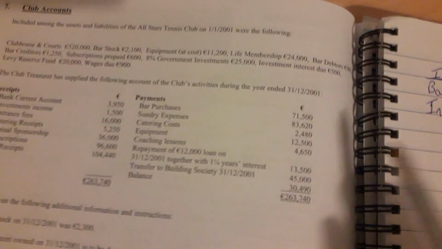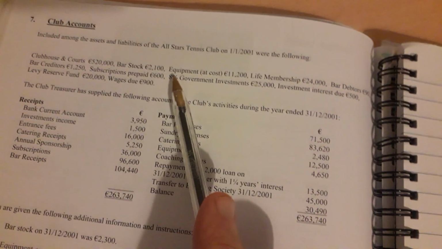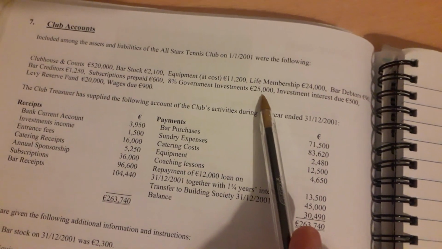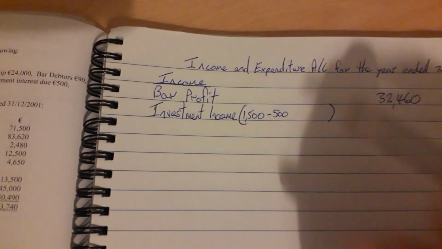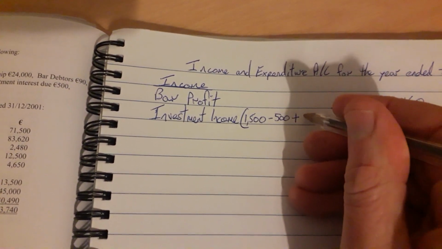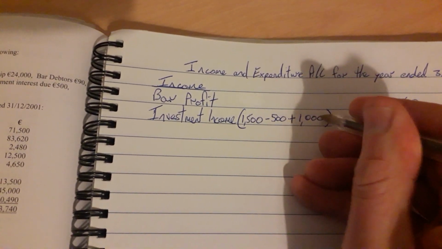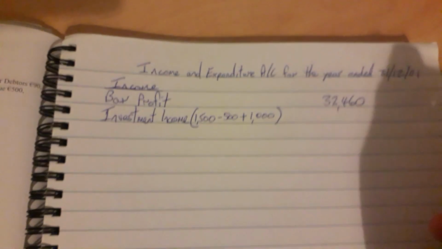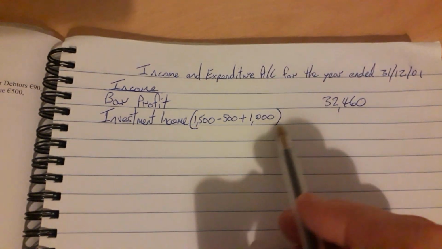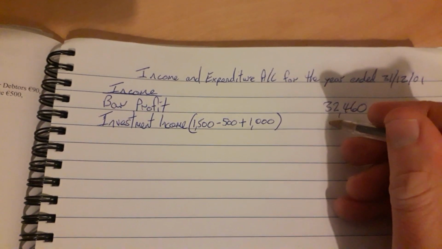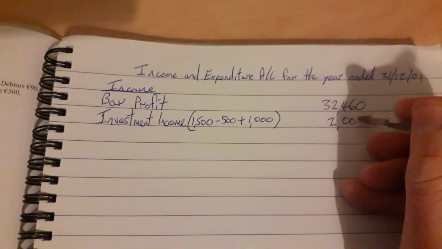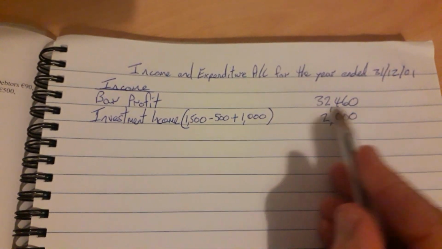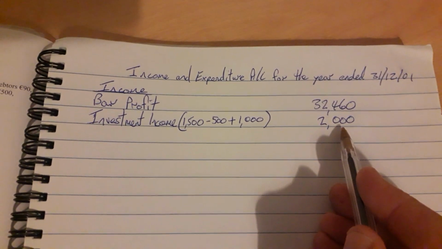So in this case, you'd have to get that figure by getting 8% of the 25,000, which is 2,000. This is already at 1,000. You know the extra investment income that you're still owed at the end of the year, which makes up the total amount that you should have been getting for this year, is that 1,000, and the total amount you should be getting is this 2,000.